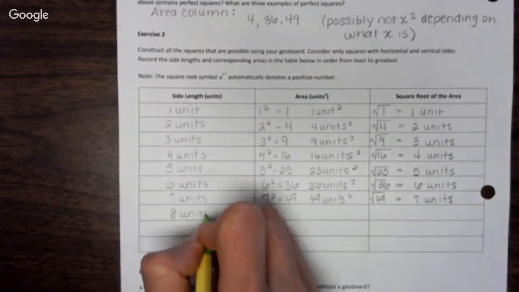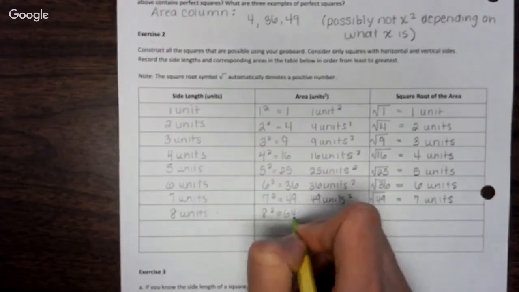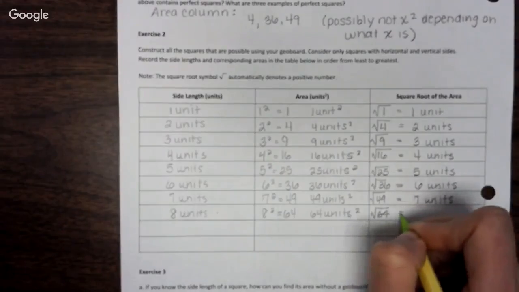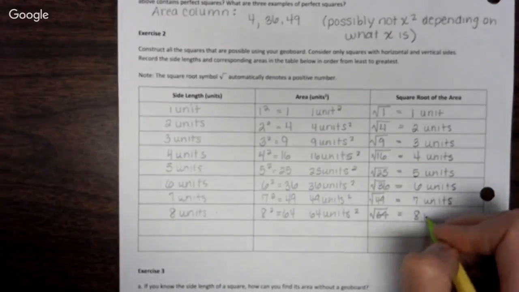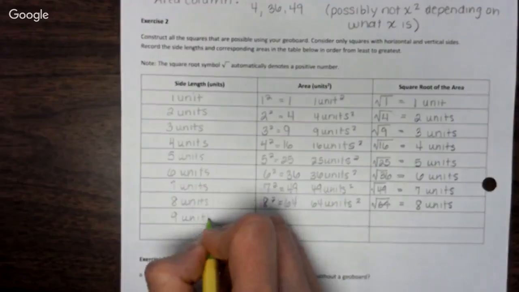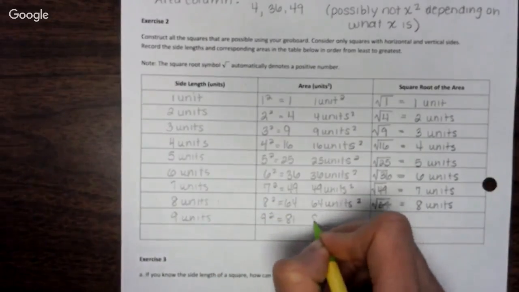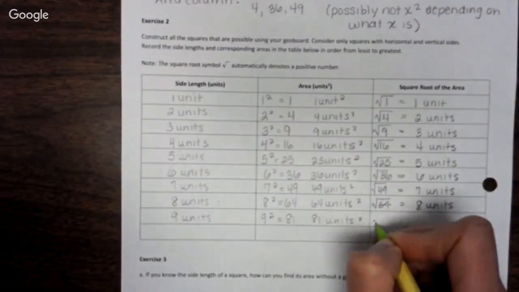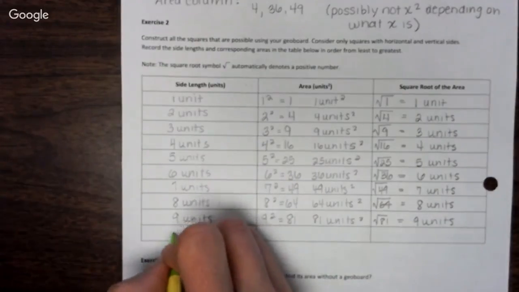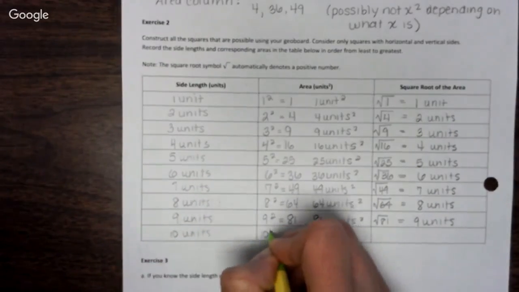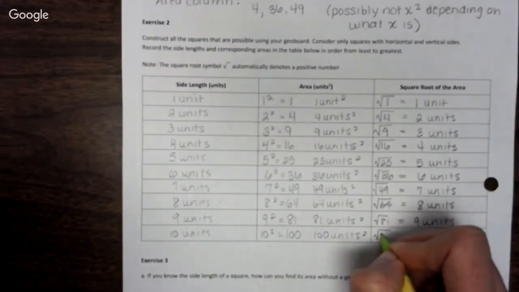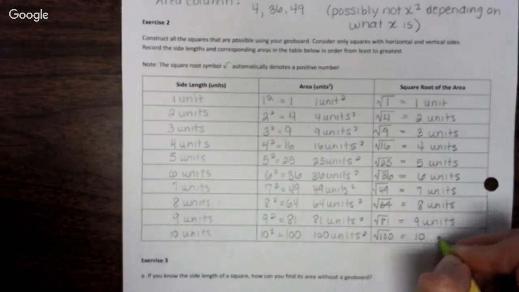So 8 units would be 8 squared, which is 64. So take the square root of 64. What number times itself gives you 64? And that would be 8. 9 units. 9 squared is 81. So the square root of 81 is 9. Last one is 10 units. So 10 squared is 100, or 100 units squared. So the square root of 100 would be 10.